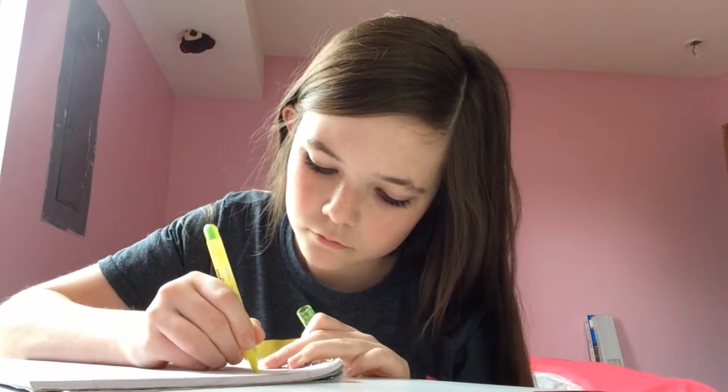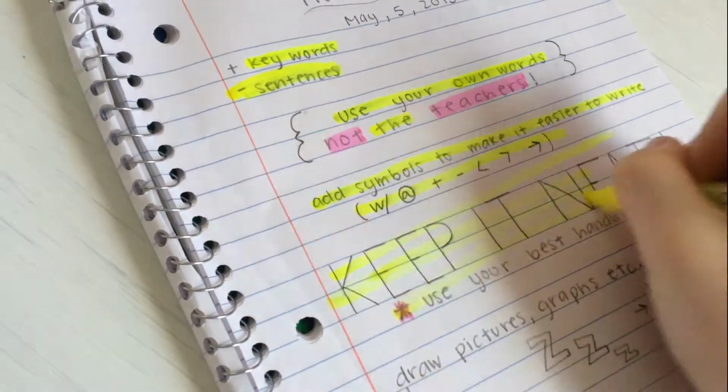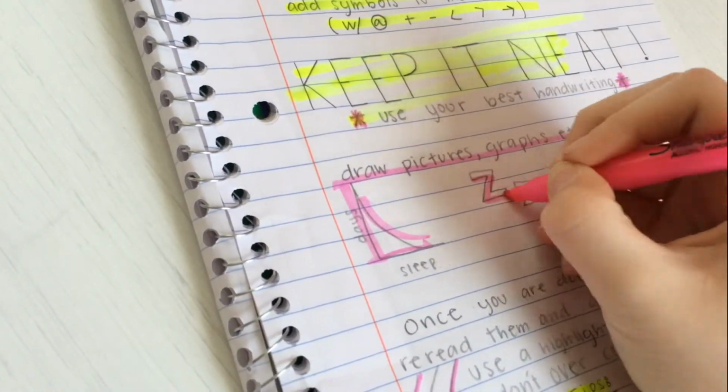Once you're done taking notes, this has really helped me a lot for studying. Reread them and add color, because number one, rereading it will help, but adding color makes it easier to remember. Color the stuff that's going to be on the test or things that you think are most important, and use a highlighter, or you can use a colorful pen or something, but do not overcolor, because then everything will become distracting and you won't be able to actually take notes.